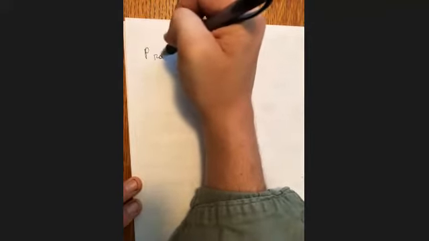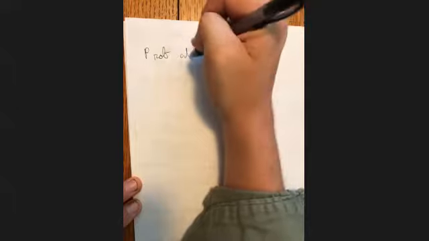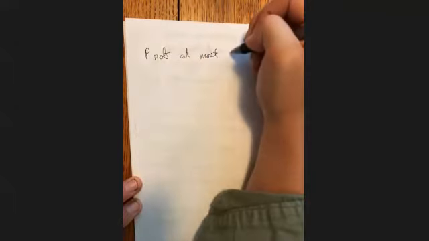Okay, so let me flip this over. So now that we know the distribution, we want to compute a probability. We're interested in the probability that at most 12% report hearing trouble.